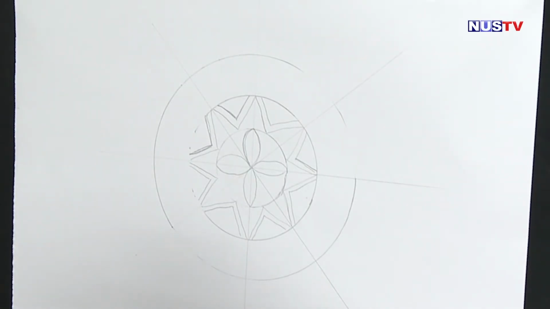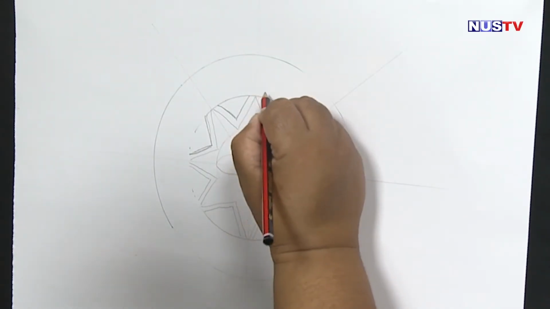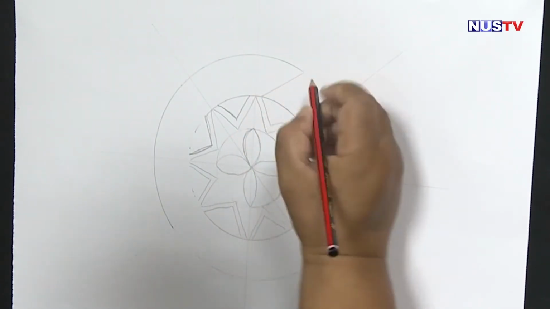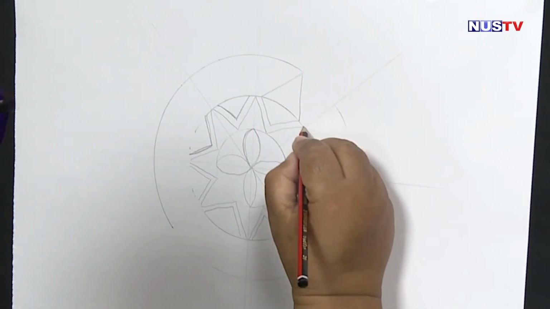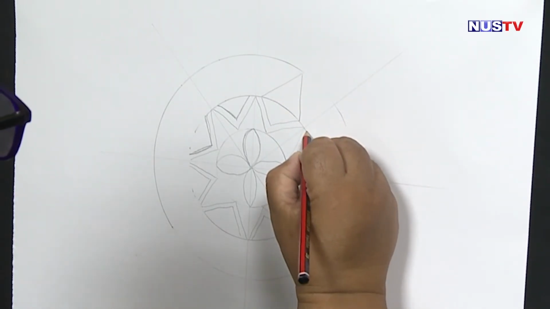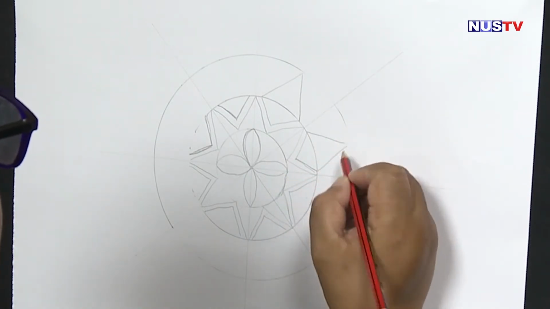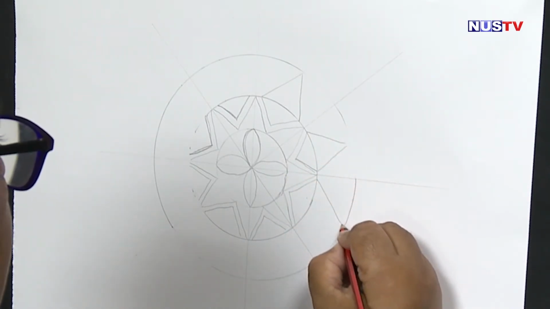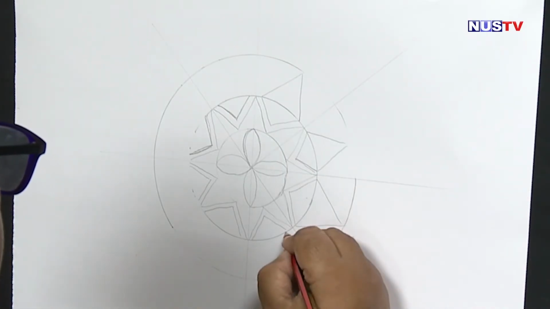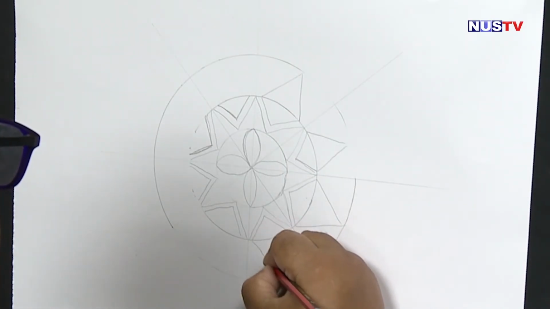Keep in mind, that's why I have the 3 circles, so whenever I draw, I make sure that I touch every circle, starting from the center outwards. More lines touching the last circle.